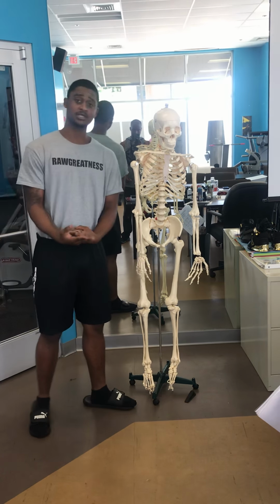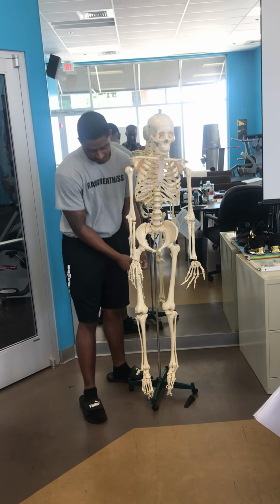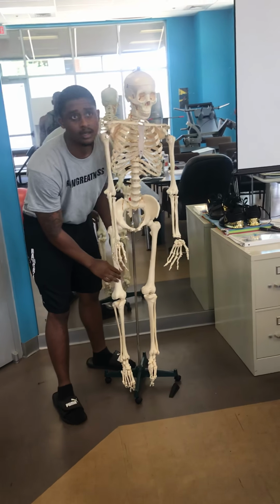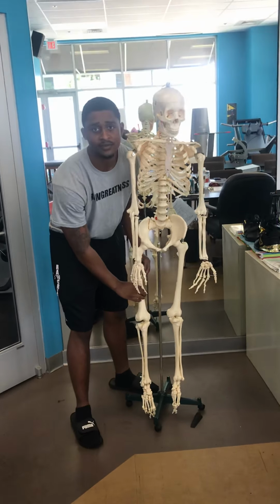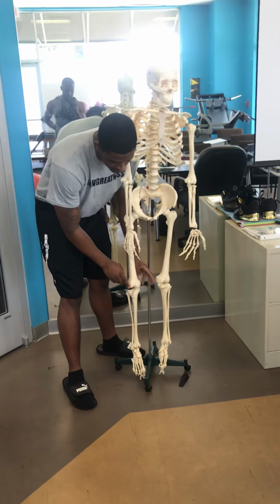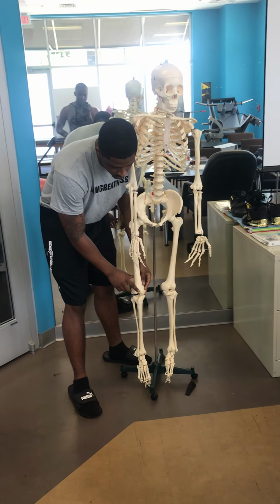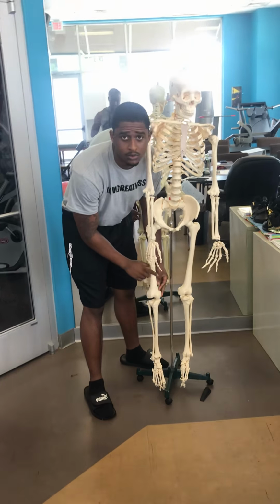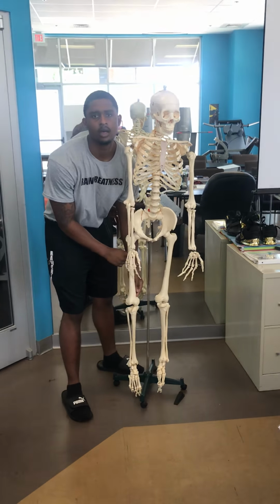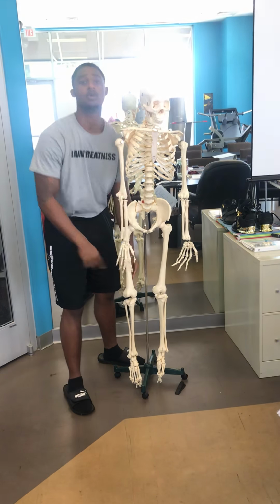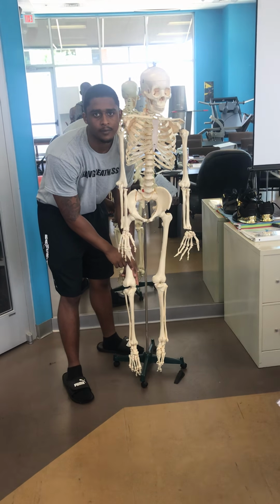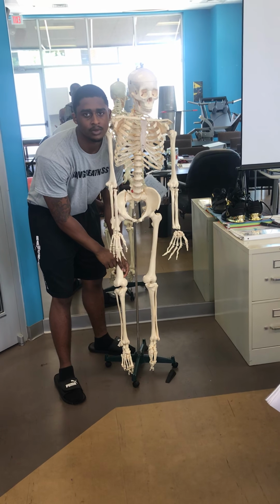It also has two insertions. The first insertion is on the femur, the linea aspera of the femur. The second one is on the medial side, the tubercle of the femur.